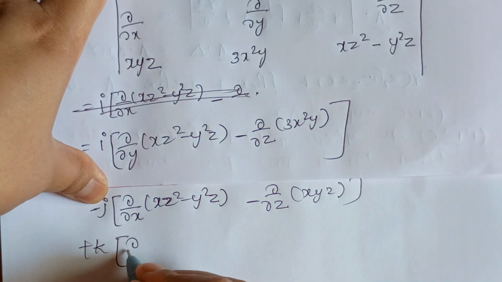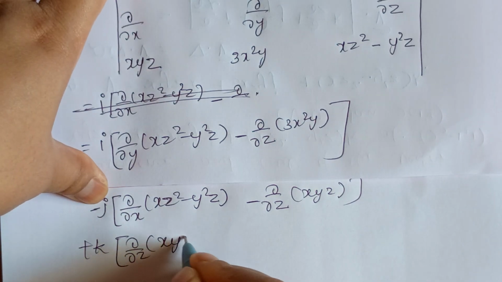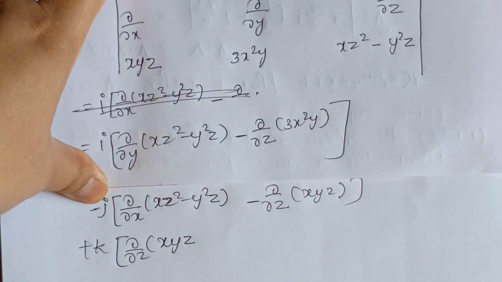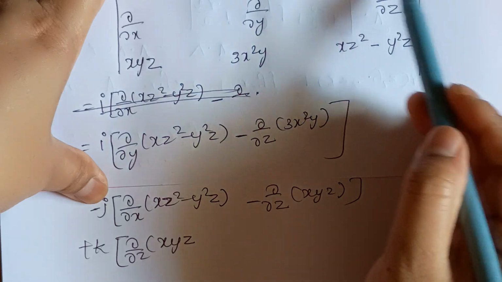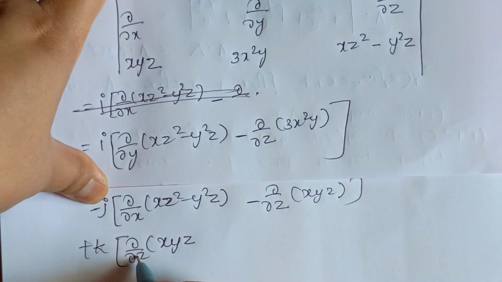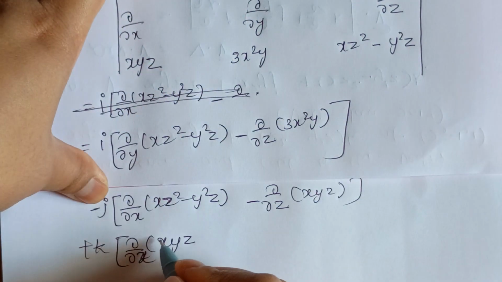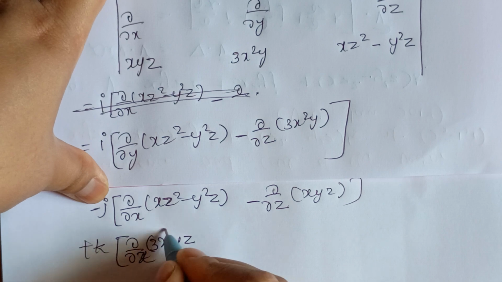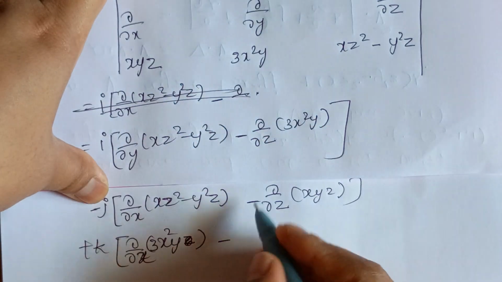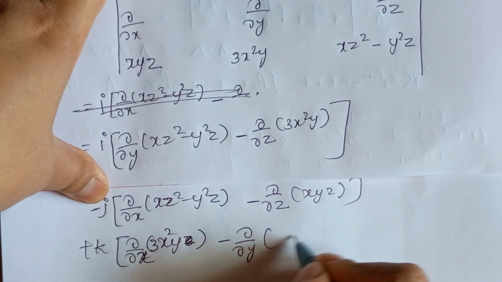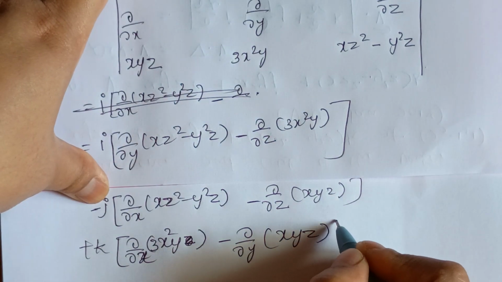It's going to be ∂/∂x of 3x²y minus ∂/∂y of xyz.